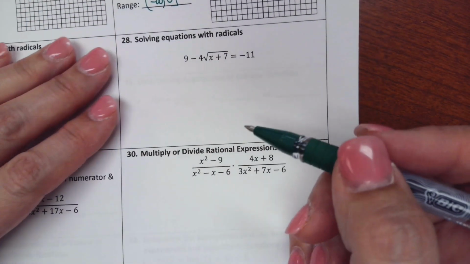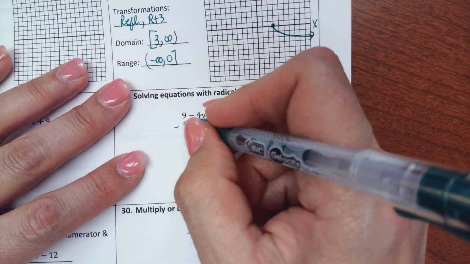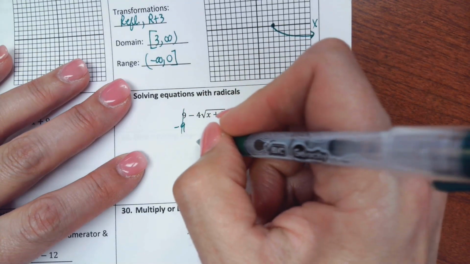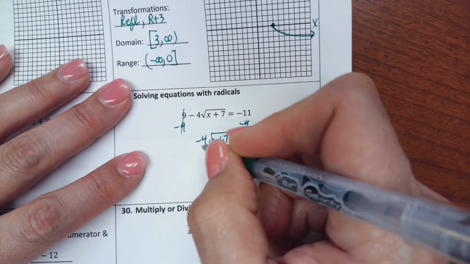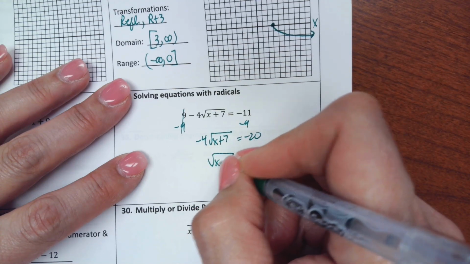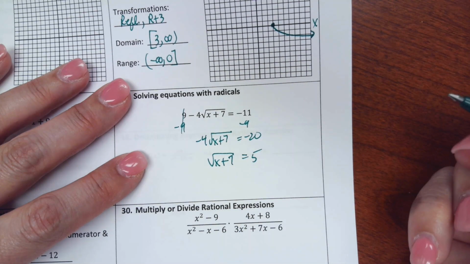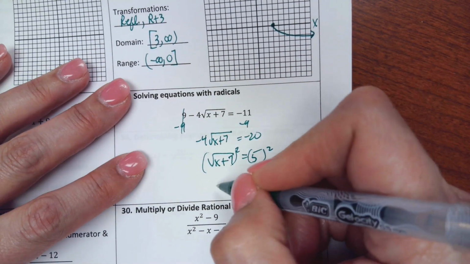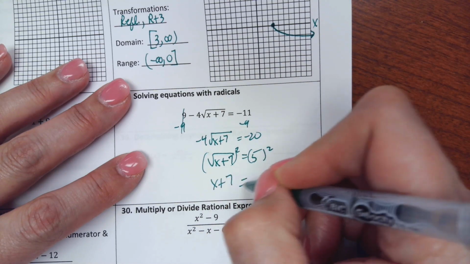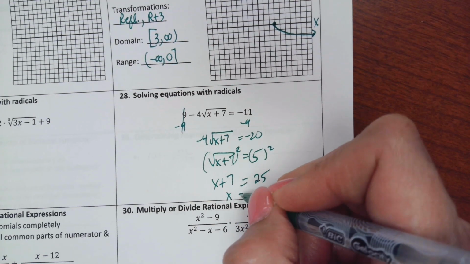All right, solving this equation, I got to get this radical alone, and then we'll get rid of it. So let's take away 9. So I get negative 4 radical x plus 7 equals negative 20. Divide by negative 4, so I'll be left with x plus 7 in the radical. Negative 20 divided by negative 4 is 5. So now is the time when we come in and we square both sides to get rid of the radical. So x plus 7 comes out, and then I equal 25. Take away 7, and you get 18.